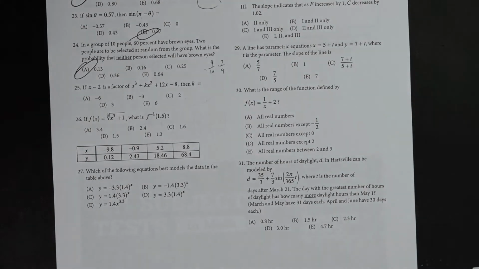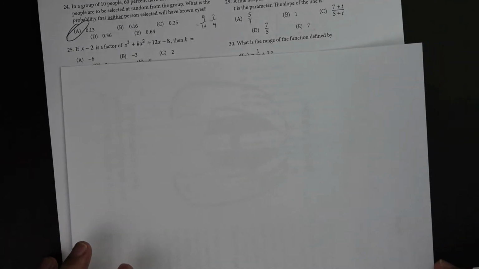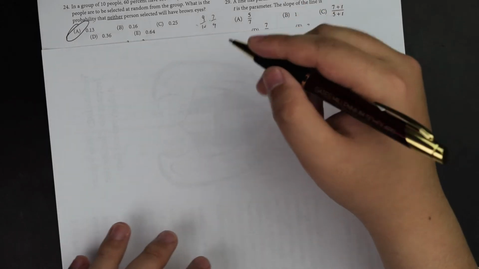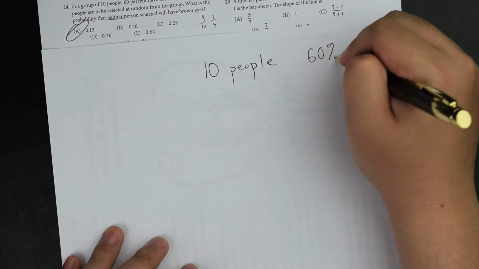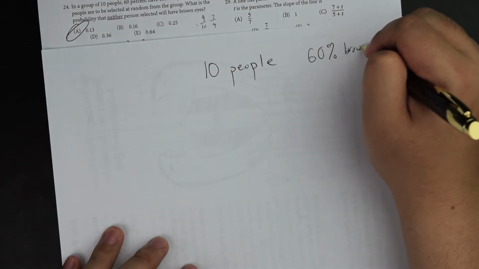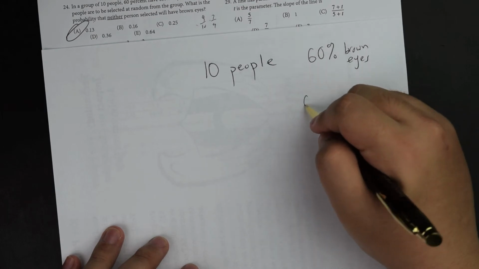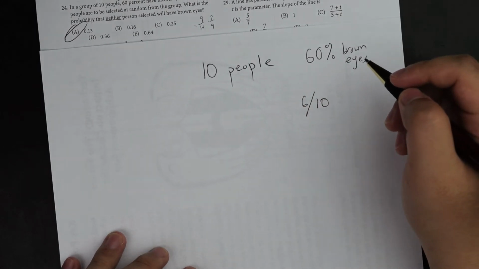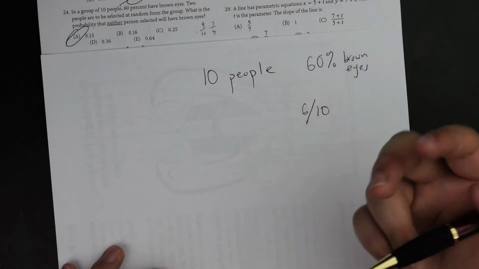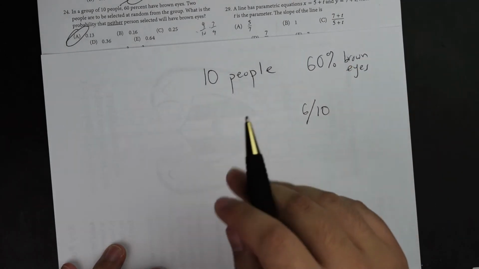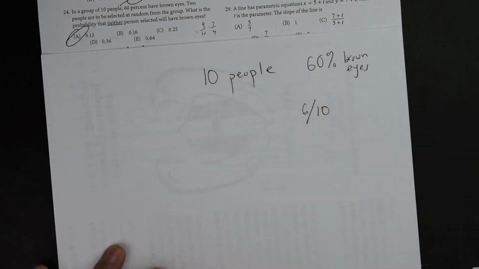Now I'm going to explain how I was able to get to this answer. This is a statistics based question. What they told me is that amongst 10 people, 60% have brown eyes. This is the same thing as saying that 6 out of 10 people have brown eyes. And they said that they randomly selected 2 people. That means they selected 2 people that I am not going to replace or put back into the pile and reselect.